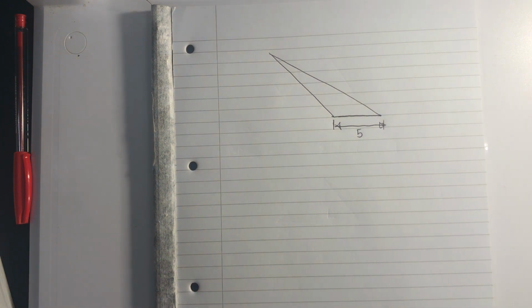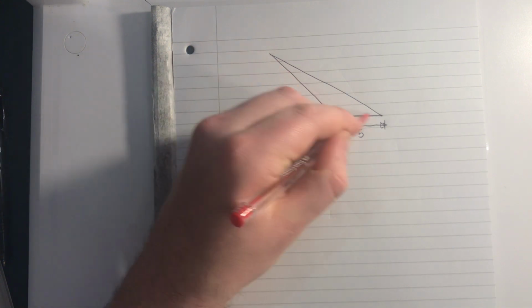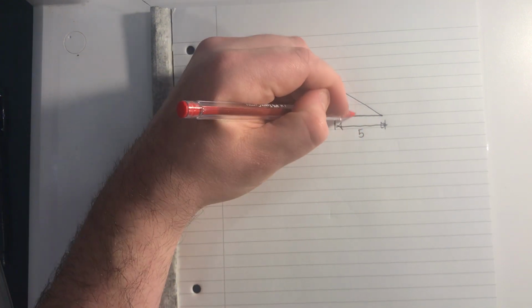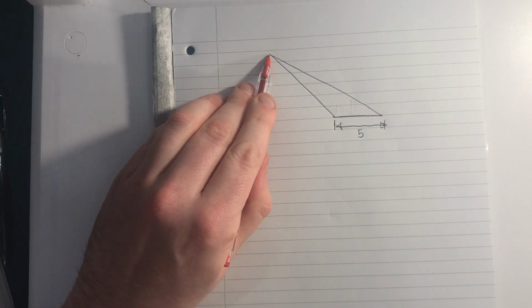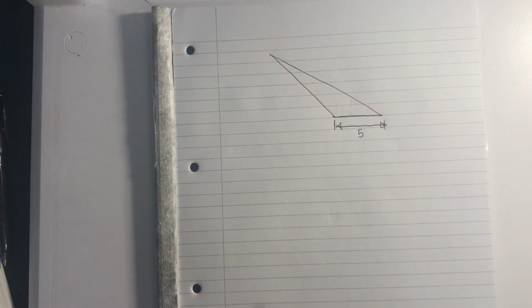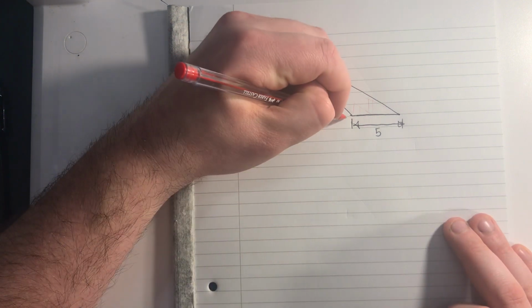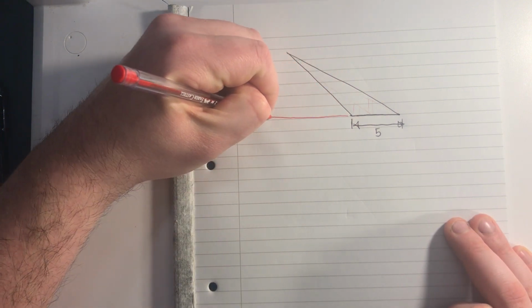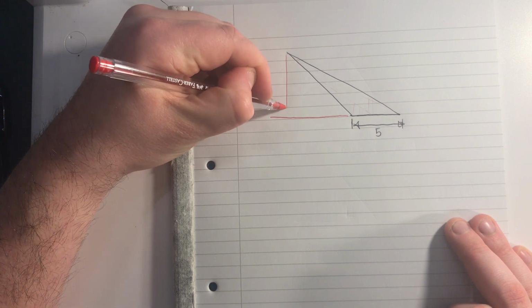Where would the perpendicular height of this triangle be? So it definitely cannot be some line in here, because there's no line in here which is perpendicular to the 5 that will get us to the other vertex. So the perpendicular height of this triangle, and this used to always catch me when I was in school, is this distance here.